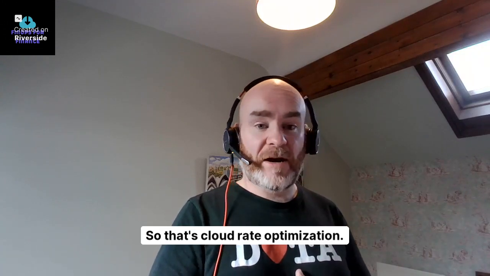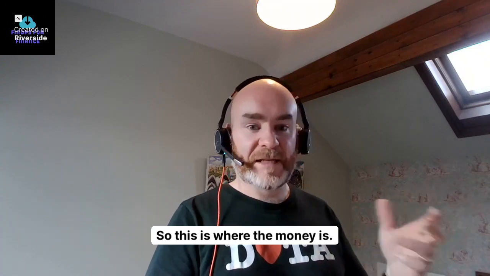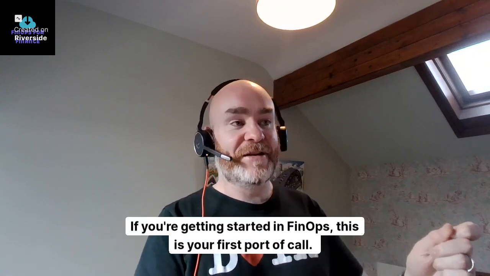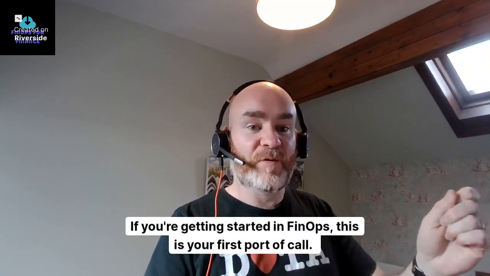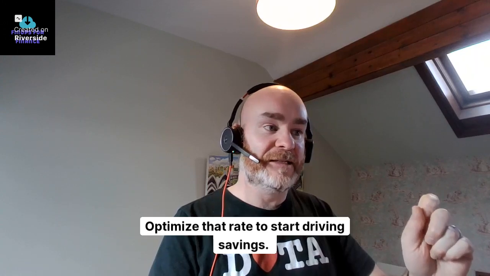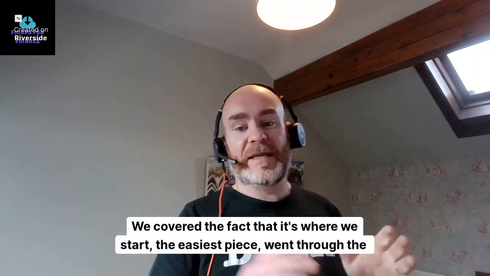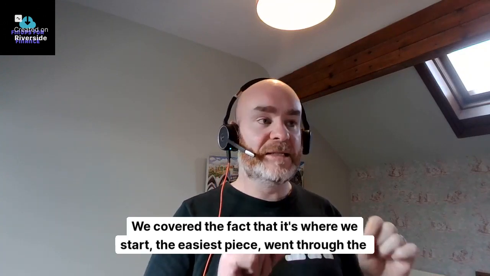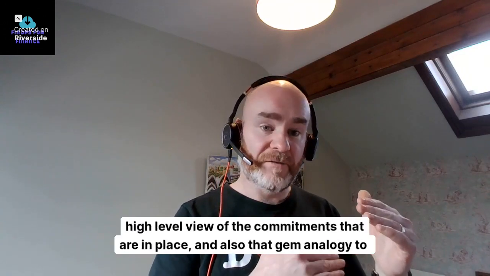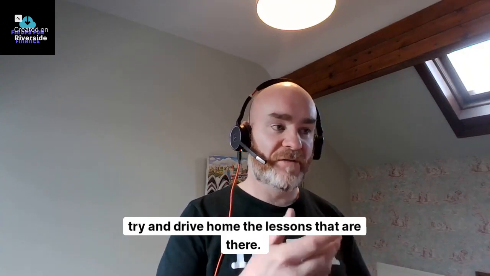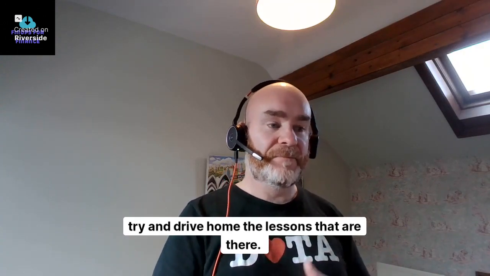So that's cloud rate optimization. This is where the money is. This is the low hanging fruit. If you're getting started in FinOps, this is your first port of call. Optimize that rate to start driving savings. We covered the fact that it's where we start, the easiest piece, went through the high level view of the commitments that are in place, and also that gym analogy to try and drive home the lessons that are there.